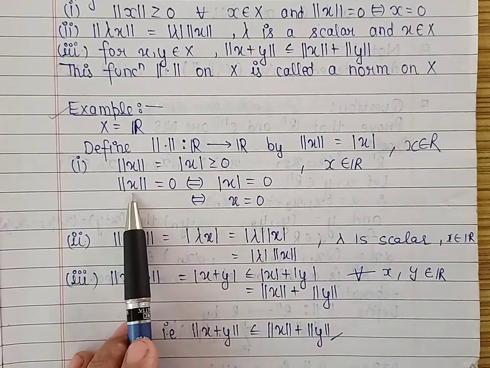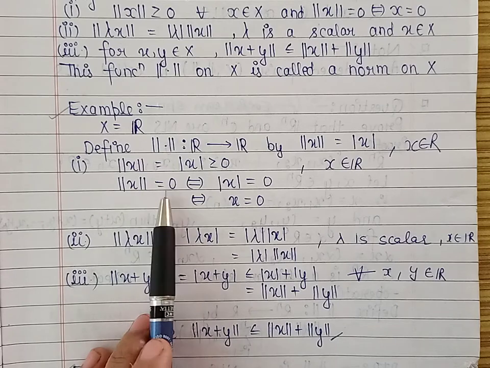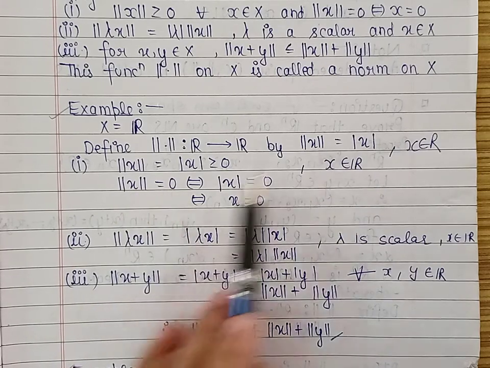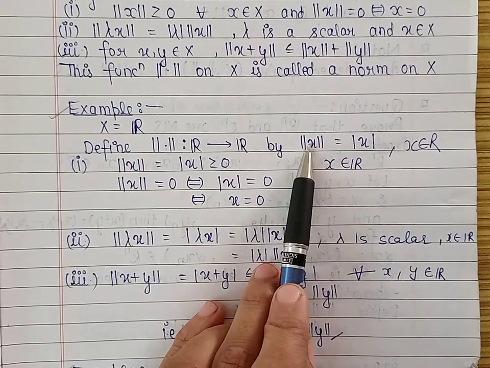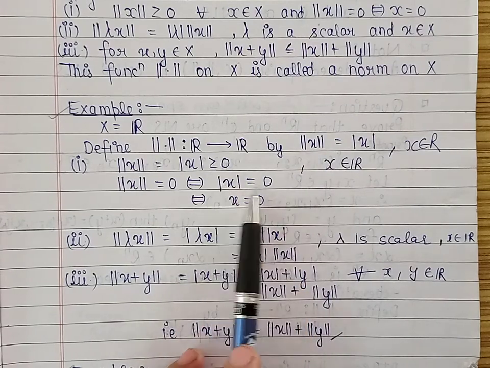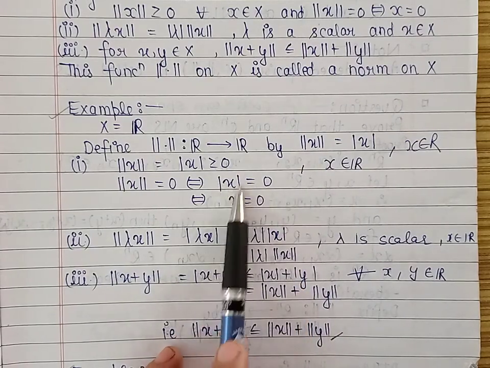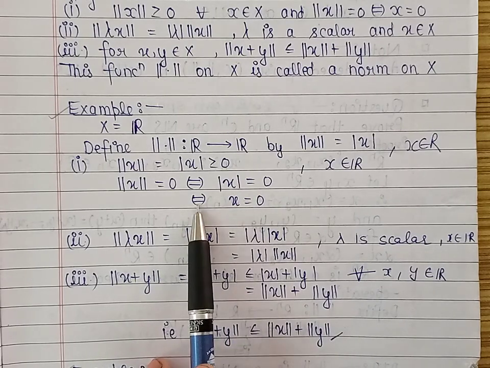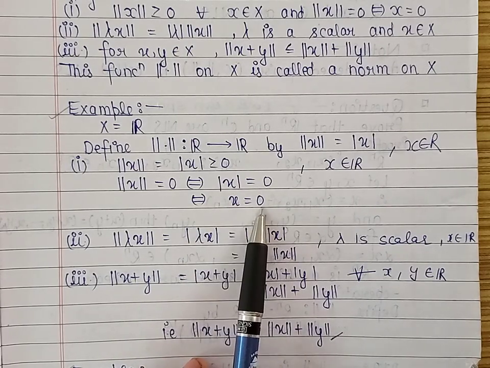In the second property, we prove that norm is 0 if and only if the element itself is 0. So let us take norm of x is 0. Now by our definition, norm of x means mod x. So mod x is 0, because mod is a non-negative quantity. So mod x is 0 if and only if the element itself is 0.